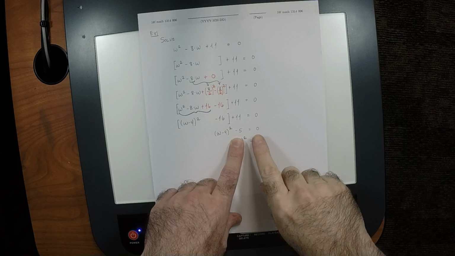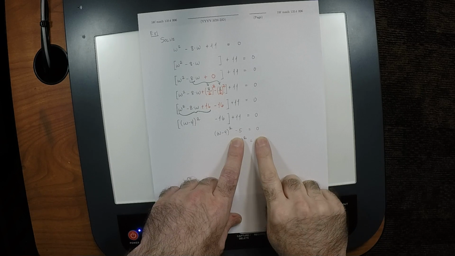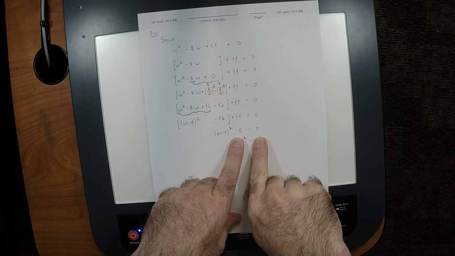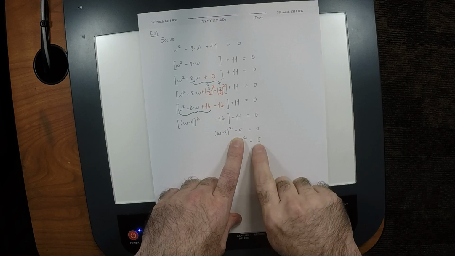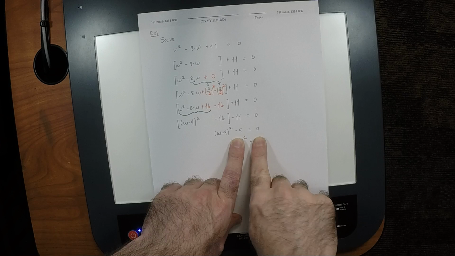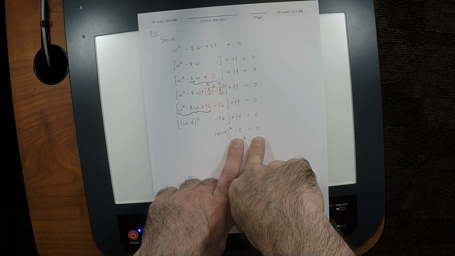If it said 49, what would we have to square to get 49? 7 or negative 7. And if it said 81, then what would we have to square to get 81? Negative 9 or positive 9.